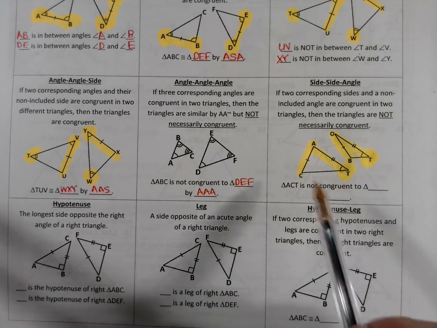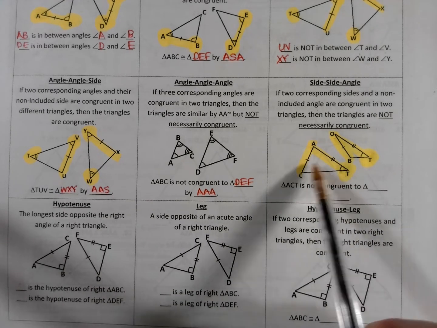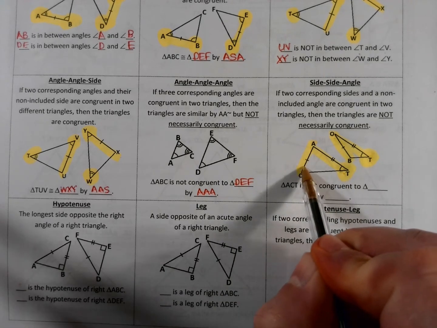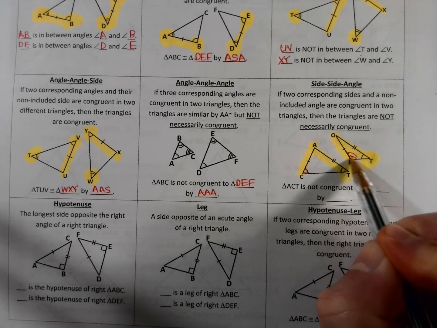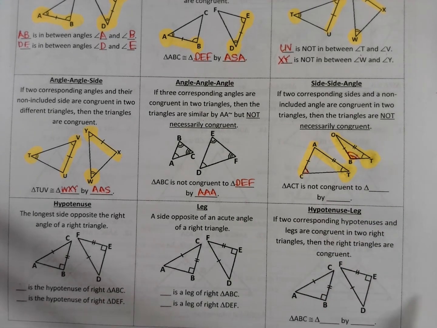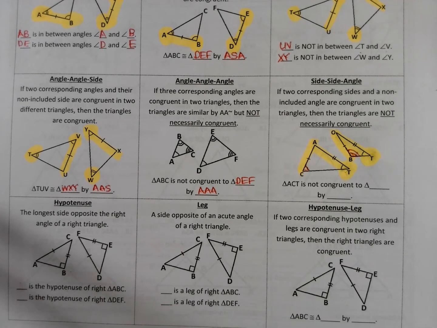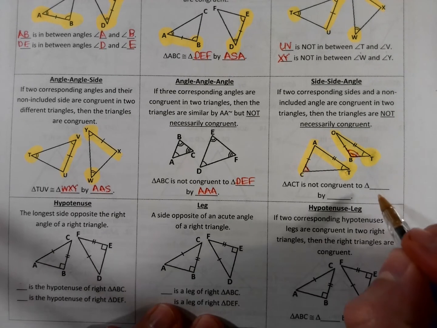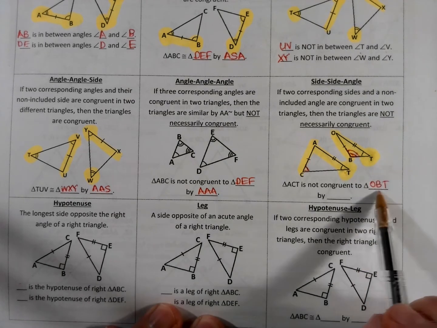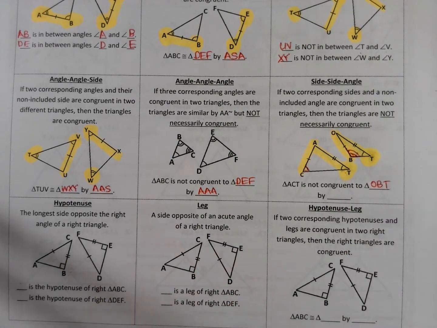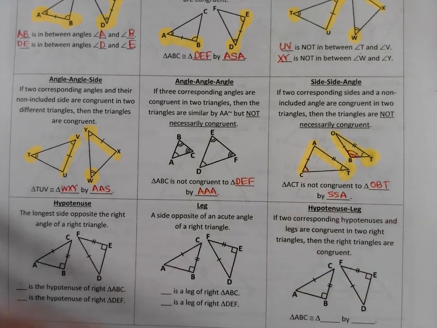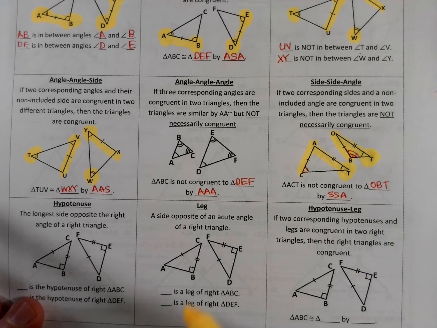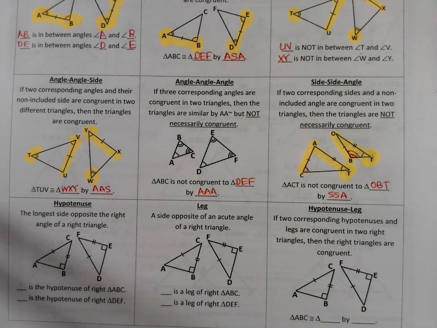And as you can see, this triangle right here is an acute triangle because it's less than 90 degrees here, but it's an obtuse triangle because this angle is more than 90 degrees. So triangle ACT is not congruent to triangle OBT, and I should have used different letters here. And we're going to say they're not congruent by side, side, angle. So we cannot use angle, angle, angle, and we cannot use side, side, angle for triangle congruence.